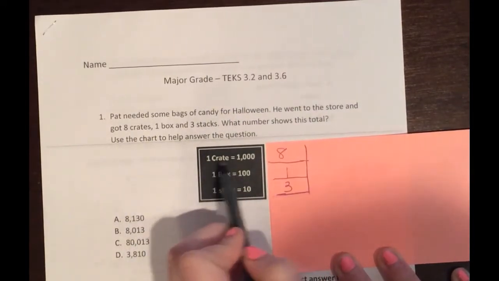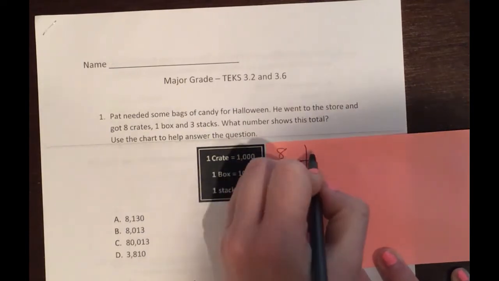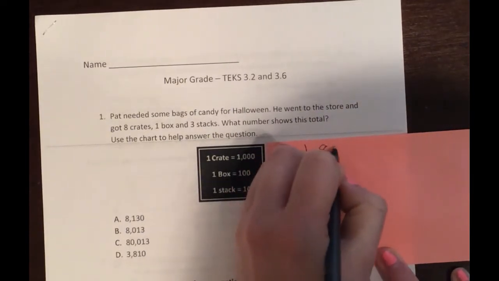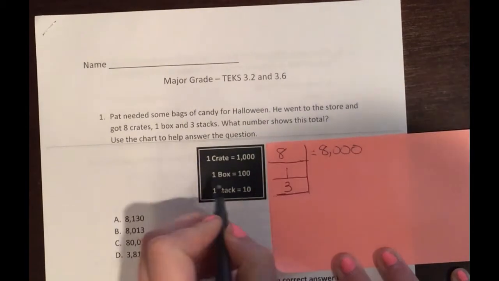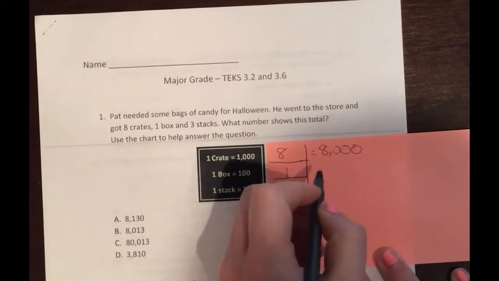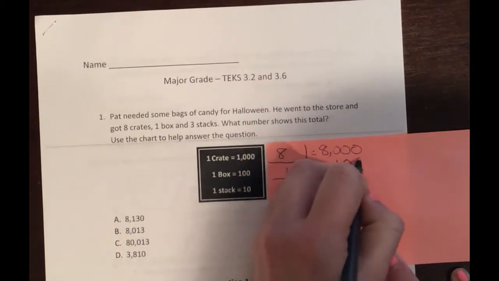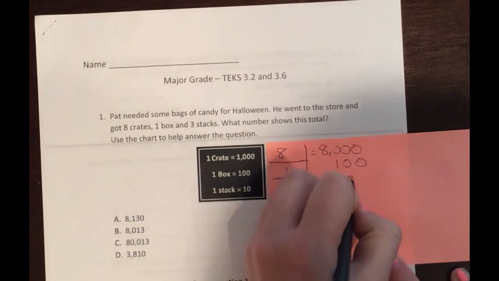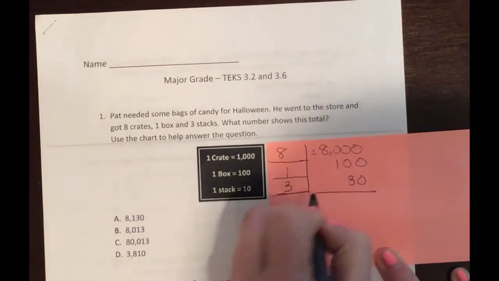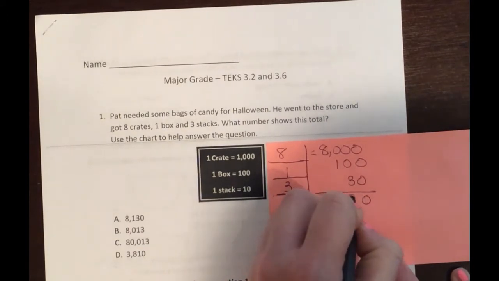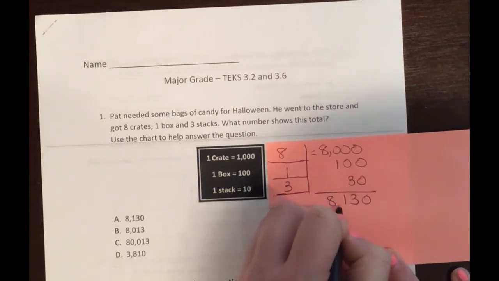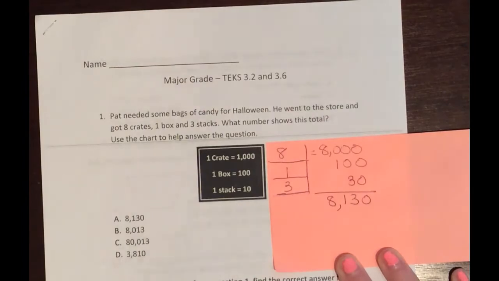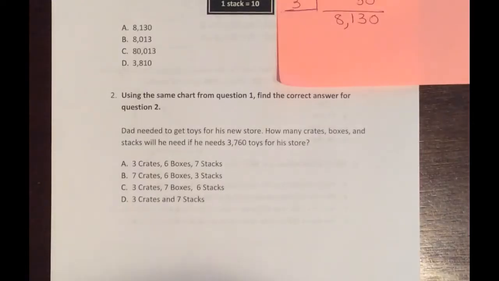Okay, so if 1 crate equals 1,000, then I have a value of 8,000. I have a value of 100. And I have 3 stacks, which is a value of 30. So the answer to this question is 8,130.